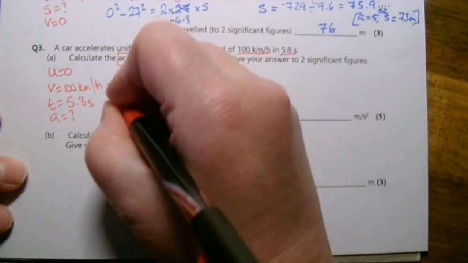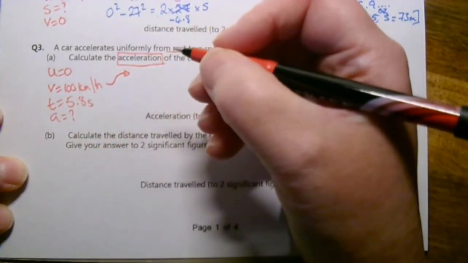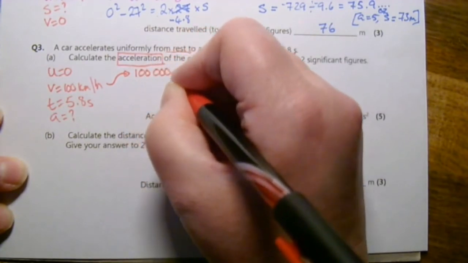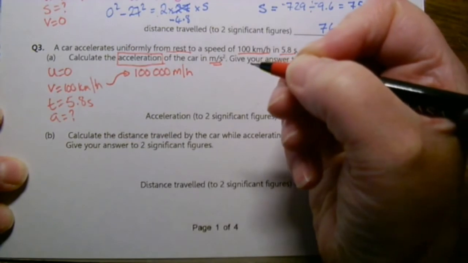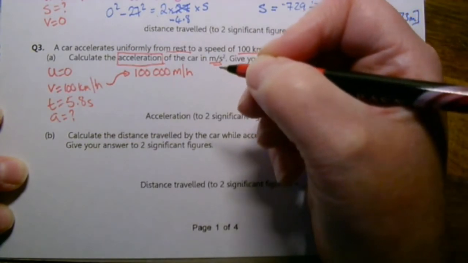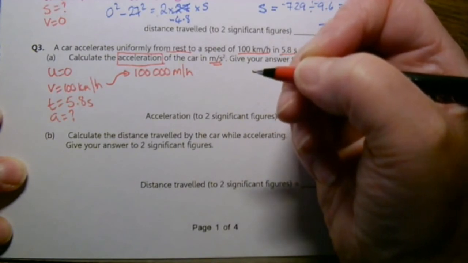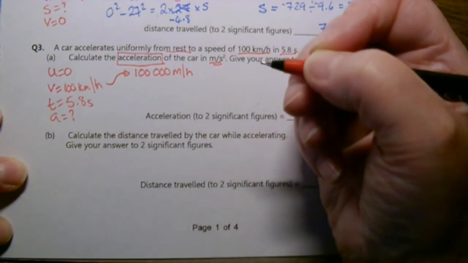So this one, bit of a pain, 100 kilometers per hour, well there's 1,000 meters in a kilometer, so that's 100,000 meters per hour. But then you're not going to get as many meters travelled in a second, because 1 hour is 3,600 seconds. I want to know how many meters in 1 second.